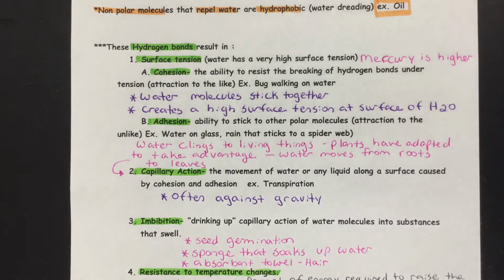And you saw this in your chromatography lab that we did last week, that formal lab write-up. Water molecules move up against gravity. When you took that little black dot and put it on your paper and put that paper in water, the water traveled up. That solvent traveled all the way up and hit that solute to make a solution. Then that solution traveled all the way up the paper against gravity. So we have a little adhesion: the water molecules are sticking to the paper and moving up against gravity.